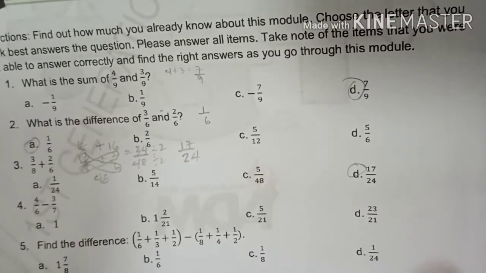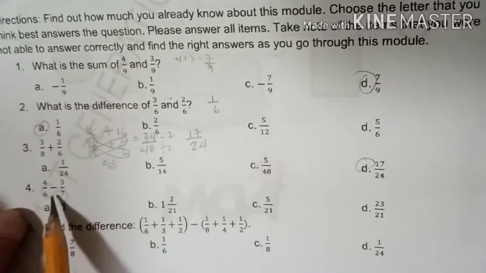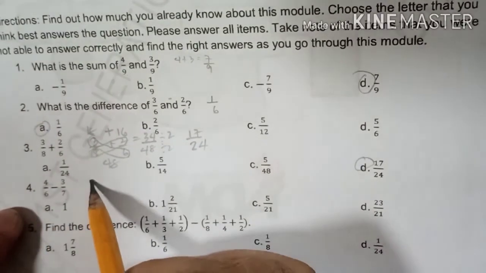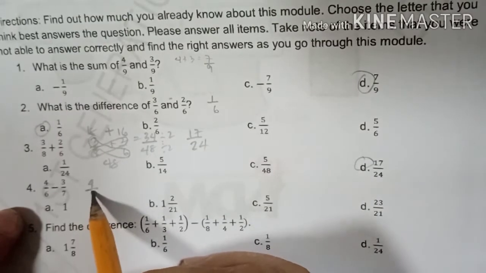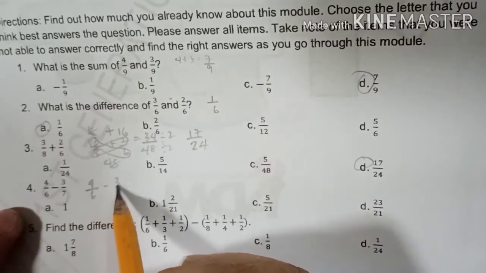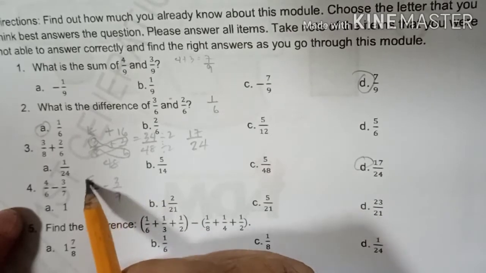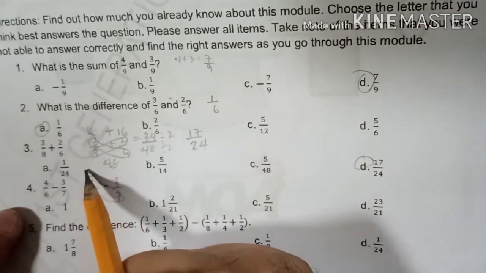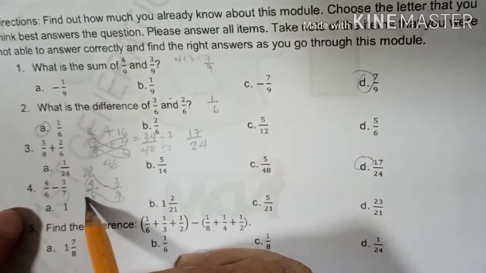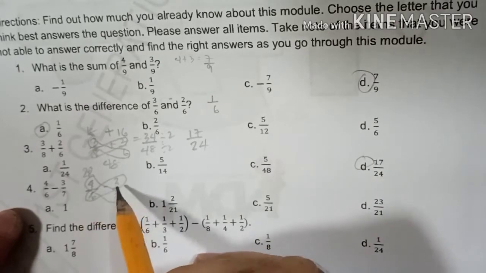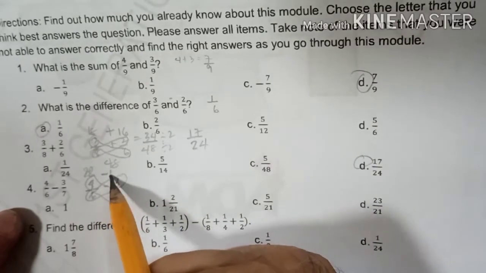Okay, next is number 4. 4/6 minus 3/7. So we could use the butterfly approach still, the shortcut. You could have 4 times 7, that's 28, and 6 times 3, that's 18, minus 18.